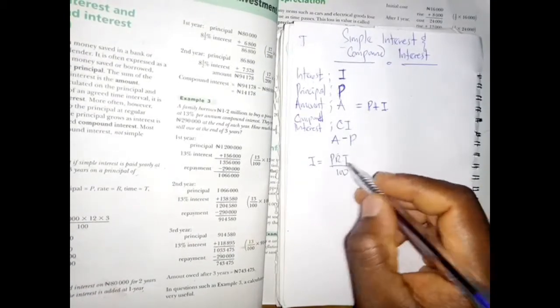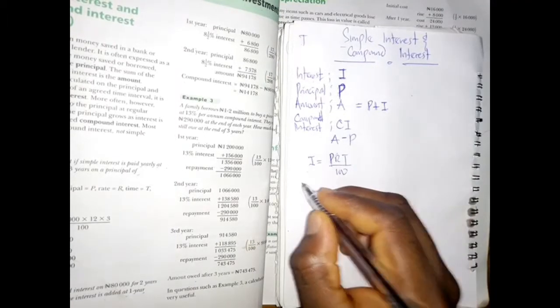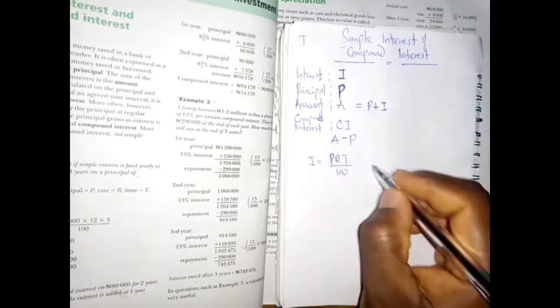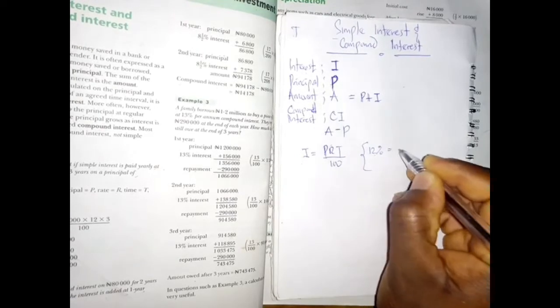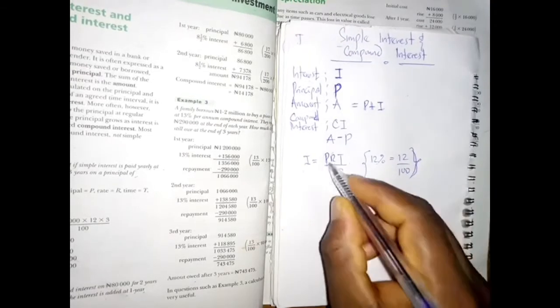Over 100. Where our P is the principal, and then our rate, which is normally expressed in percentage. We have our rate here as 12%. So that's what gave birth to this formula that we have, PRT over 100.